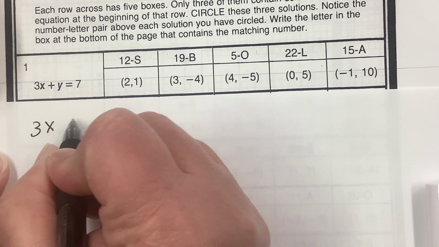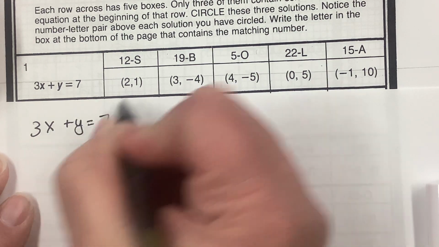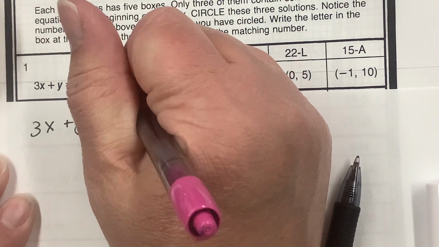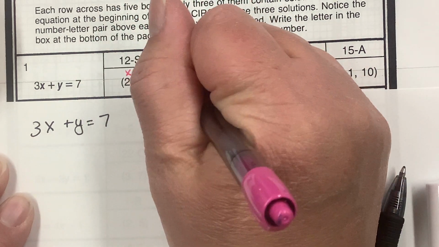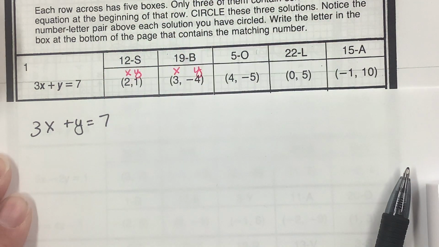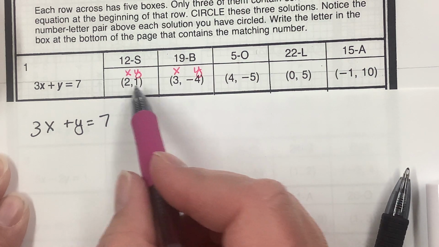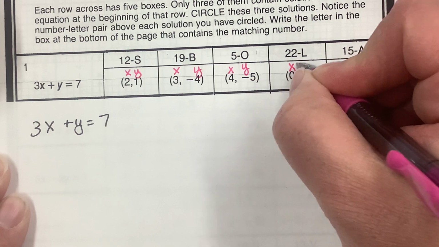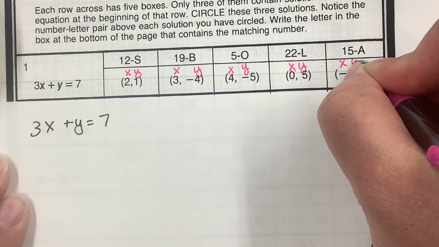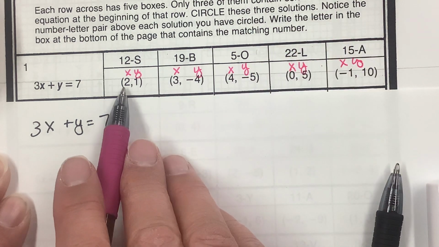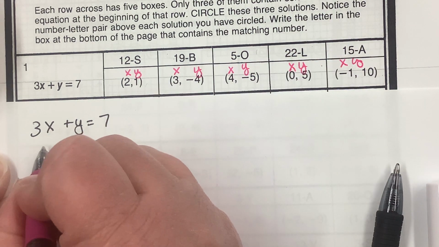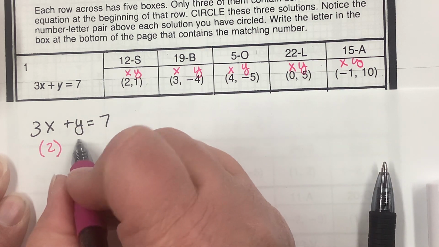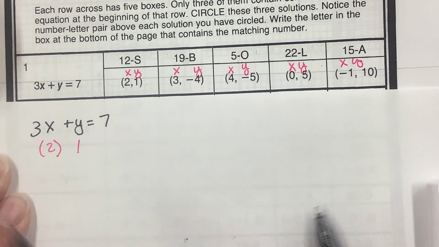3 times x plus y equals 7. And this first one, x is 2, y is 1. So that's the case in each one of these. In an ordered pair, and if they're in parentheses with a comma, that's an ordered pair. We are checking these ordered pairs to see if they're solutions to the equation. How do you know if they're a solution? Well, you're going to substitute where the x is. You're going to put 2 in parentheses, and where the y is, you're going to put 1. But everything else in the equation stays the same.